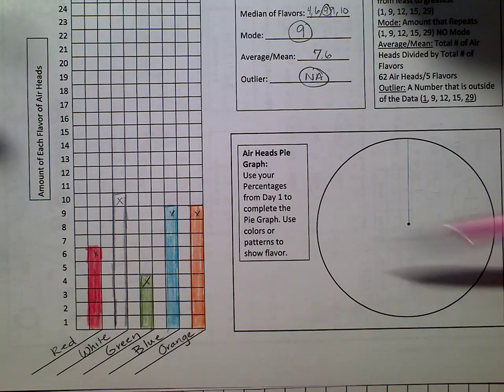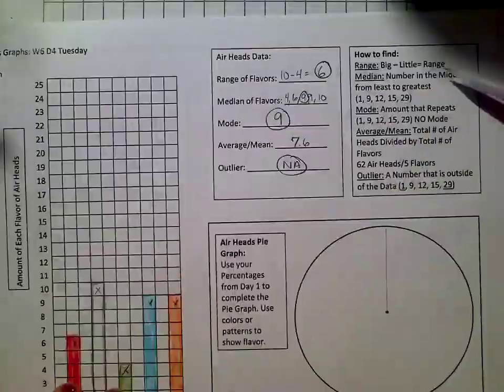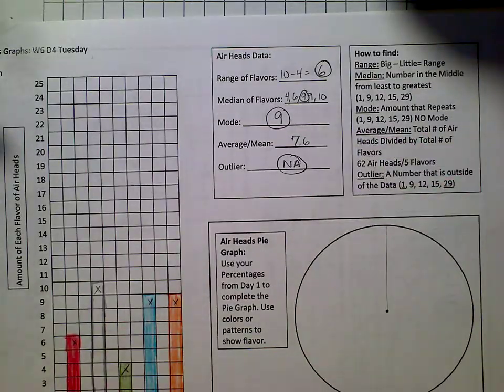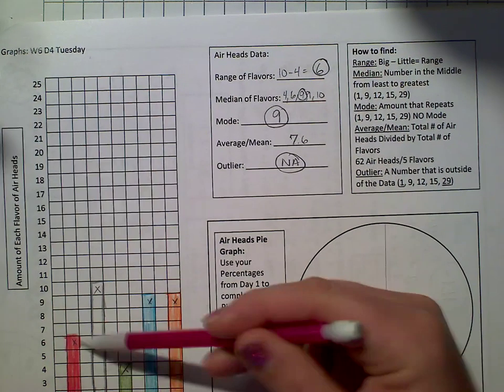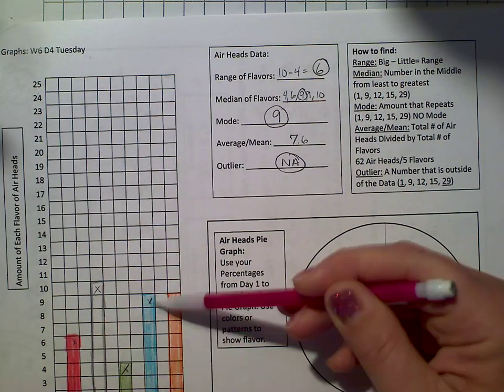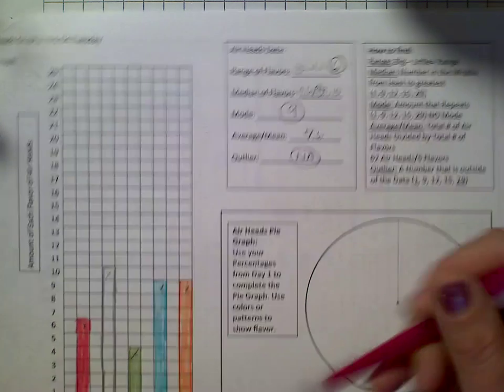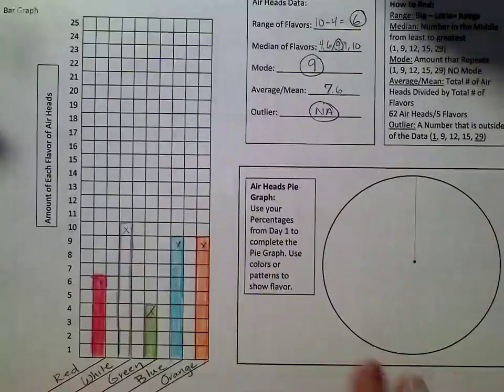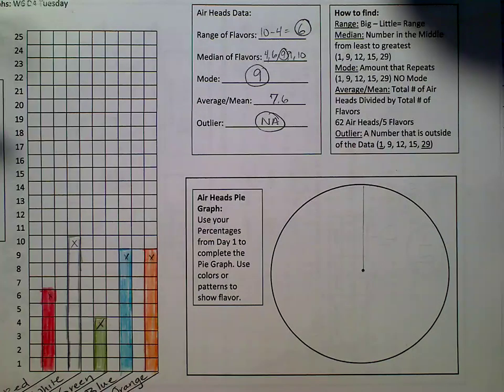I didn't do this part because you've done it enough that you should know that, and it does tell you over here how to find them. So I didn't actually have an outlier because nothing really stood out. It's only one from there. It's only 2 from there, and this is 1 from there, so there's not like a big outlier. But I am going to do the pie graph piece again because I do think that's important, and that isn't something that you do all the time.